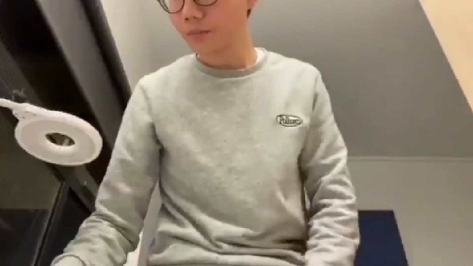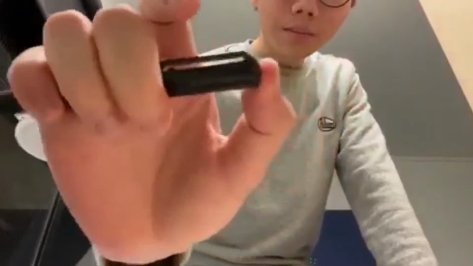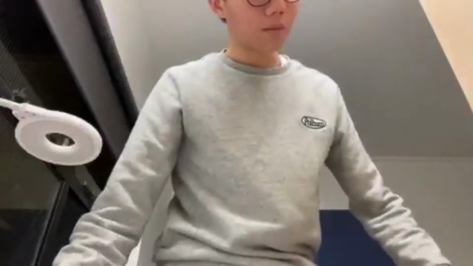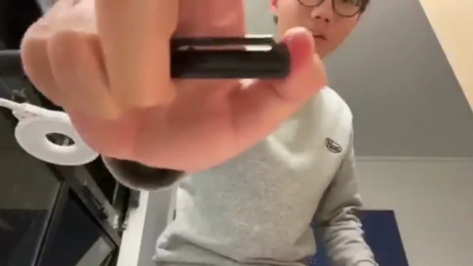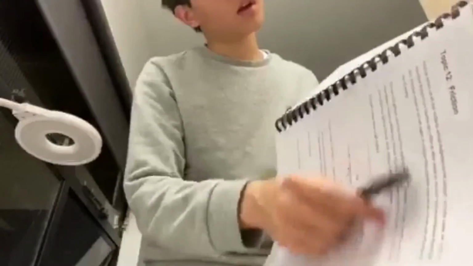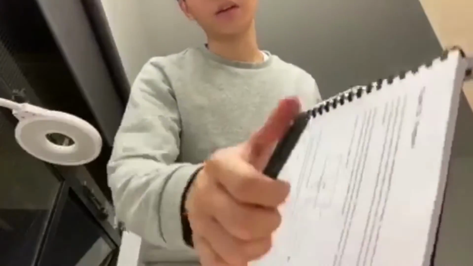Hello, today I'm going to find the friction coefficient of this one-to-one course book by using this pen's spring force. First, I'm going to use this book stand to find this pen's spring force, and I will find this part of the friction coefficient by using this pen.